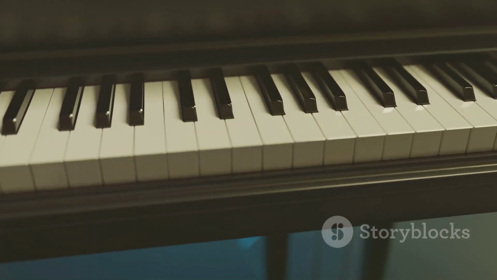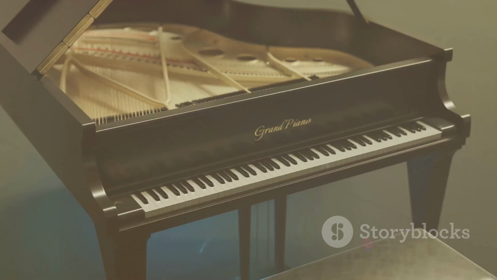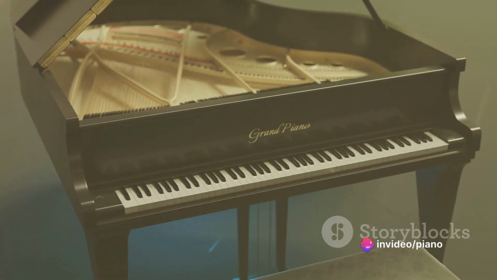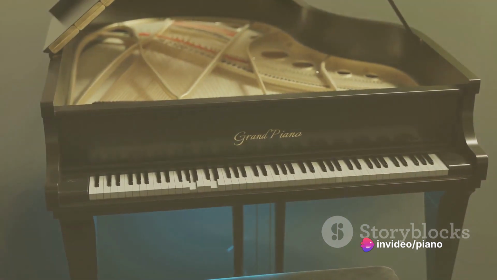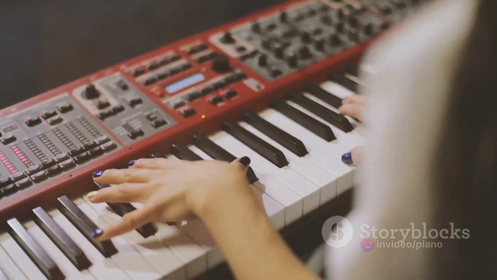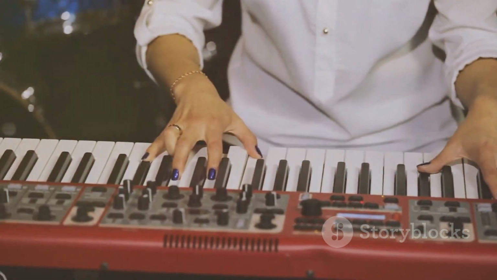When playing this progression, think about the mood of the song. Is it happy, sad, or something in between? This will affect how you play each chord. A happy song might have you playing the chords brightly and energetically, while a sad one might call for a more subdued approach. And don't forget, music is an art of expression.